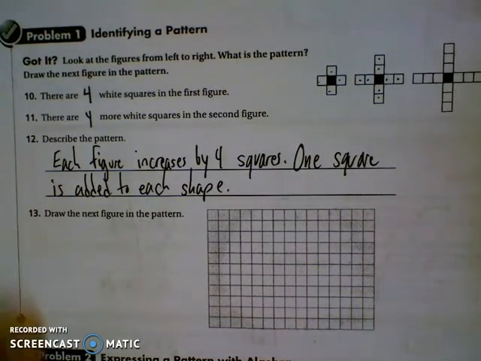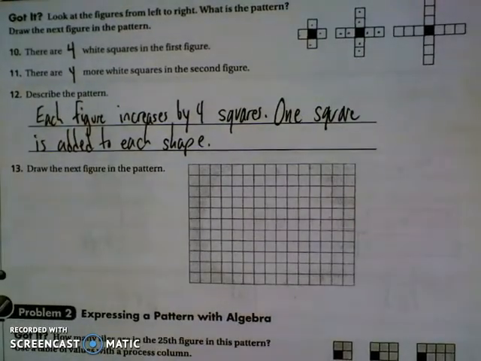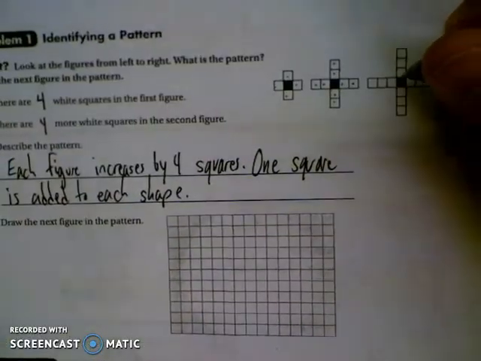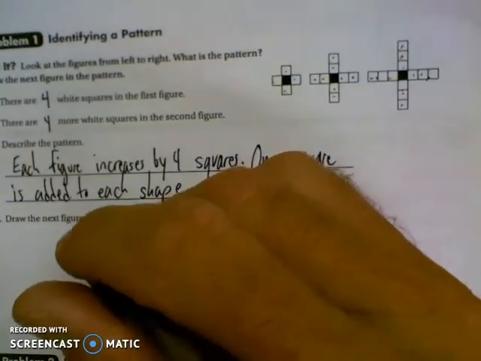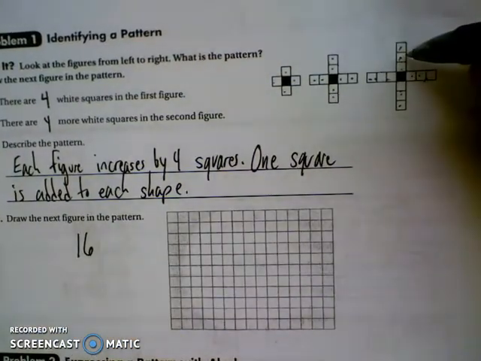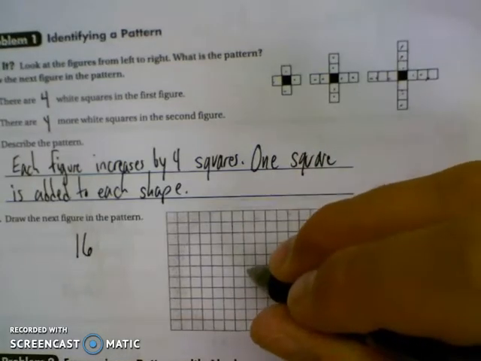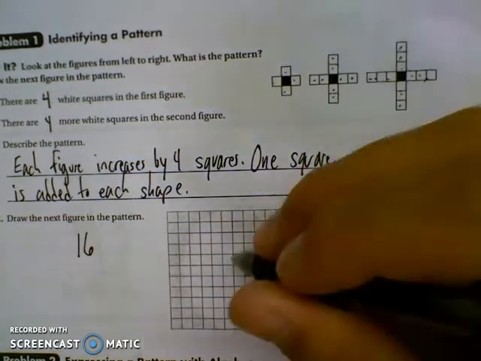So, any questions on that one? Then the next one says, draw the next figure in the pattern. You can see this one has 1, 2, 3, 4, 5, 6, 7, 8, 9, 10, 11, 12. So the next one should have 16, right? So instead of being 3 up, like this one, it should be 4 up. We try to get the middle one, make it black. And then you go 4 up instead of 3.